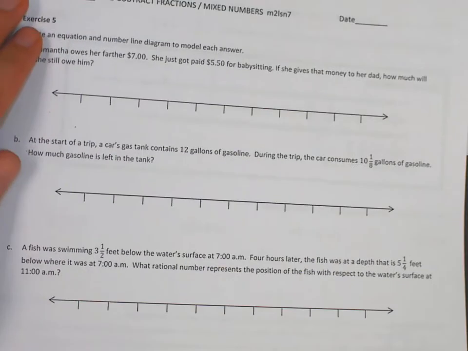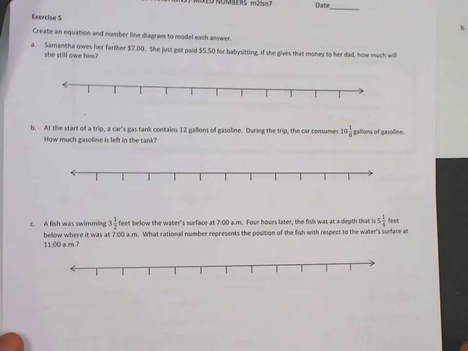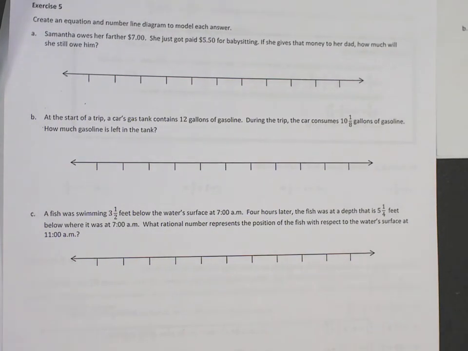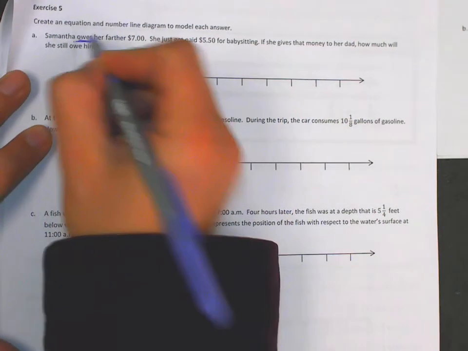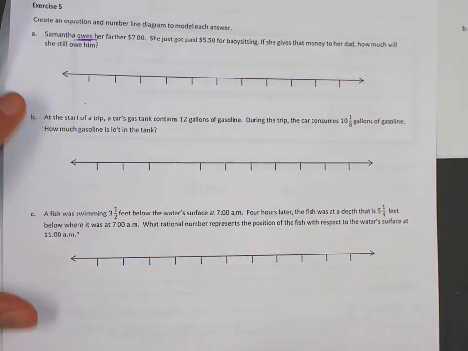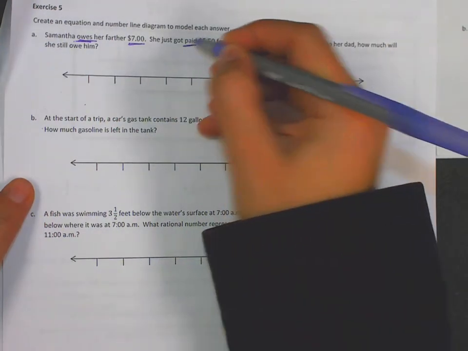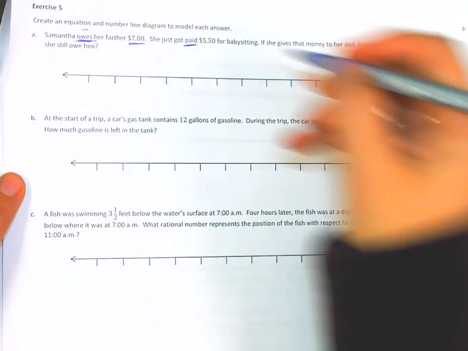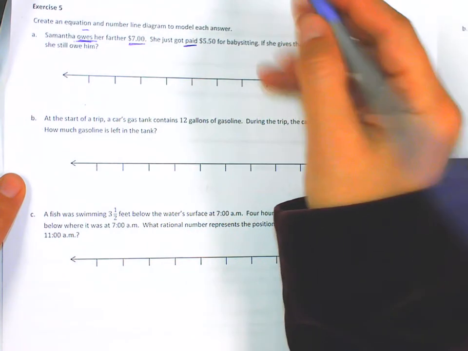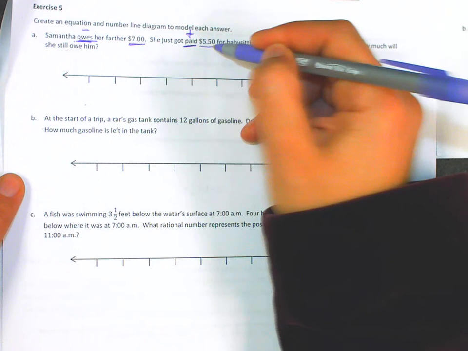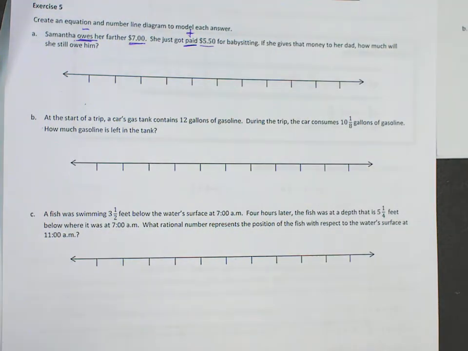because the whole point of learning this math is to use it in real life. Real life means we're going to end up using words. Word problems. So, you know, make sure you're underlining keywords. And yeah, I make some typos here and there. Samantha Osher Fosher. Okay, I messed it up. It's father, not farther. So make sure you're underlining keywords. She owes. That's going to mean negative. She paid 5. She got paid. That's positive. She got paid. That's positive.